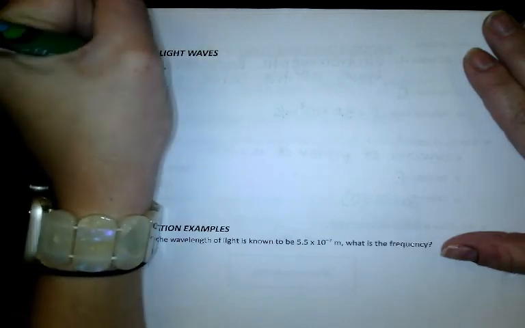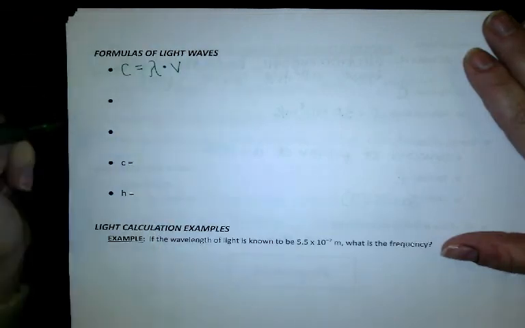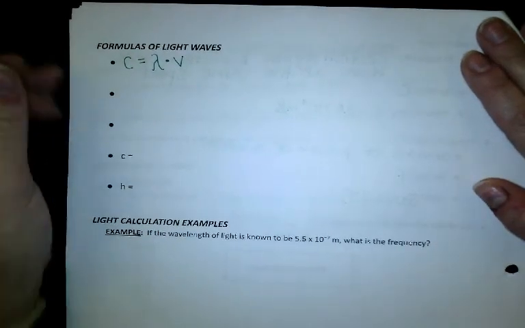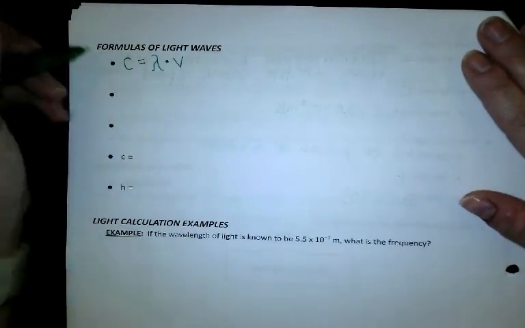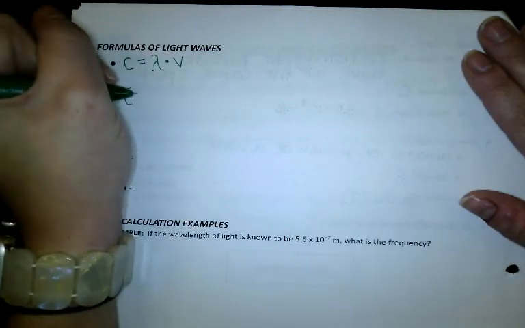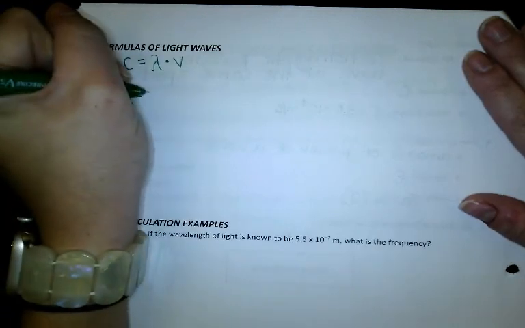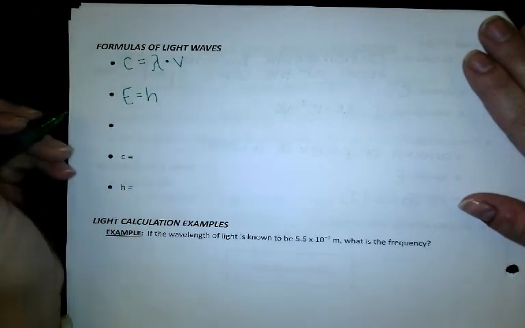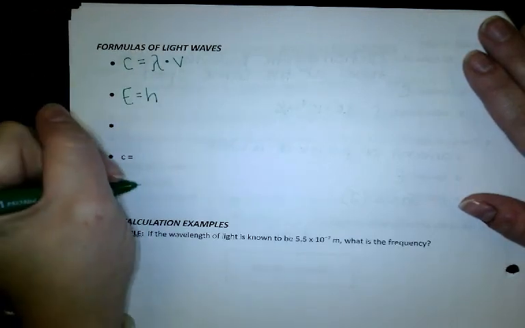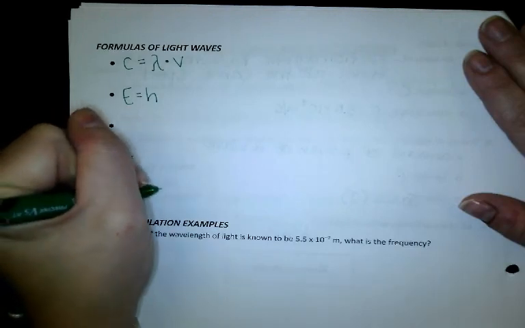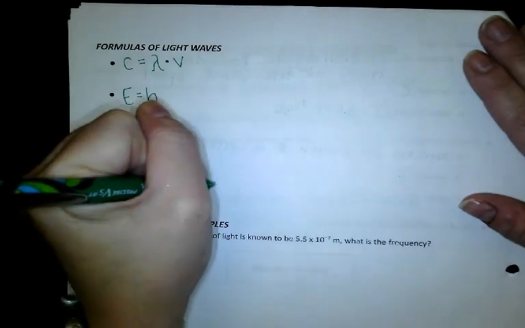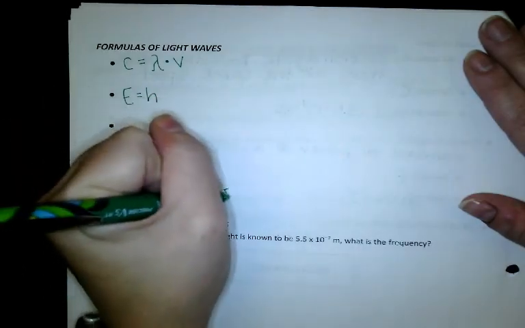Energy is equal to h, which is something called Planck's constant. Planck's constant is 6.63 times 10 to the negative 34th joule-seconds.